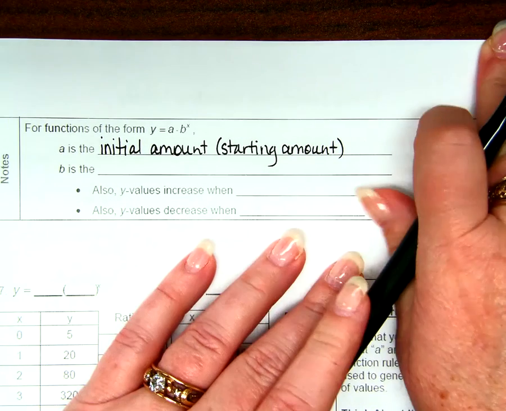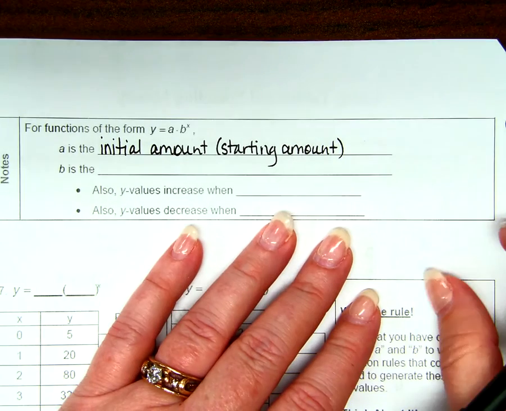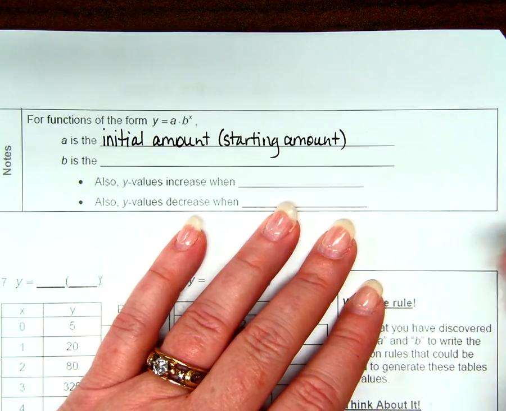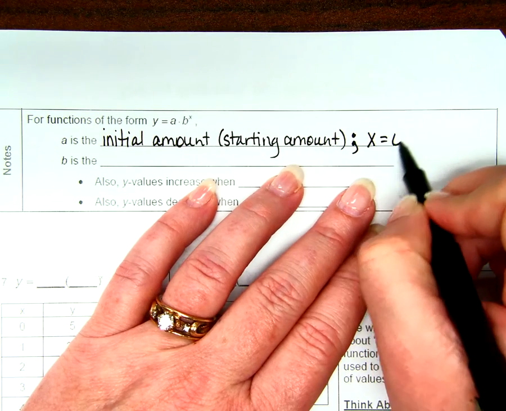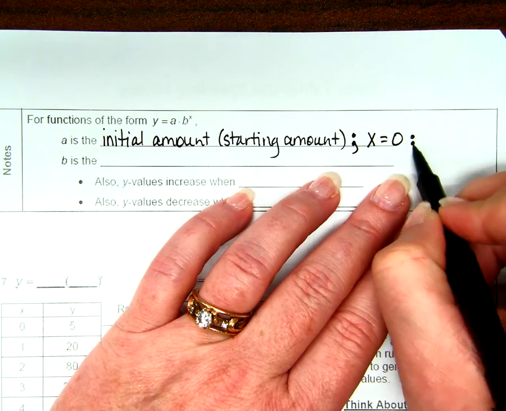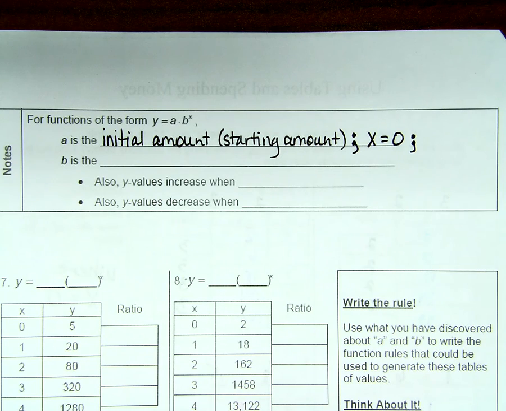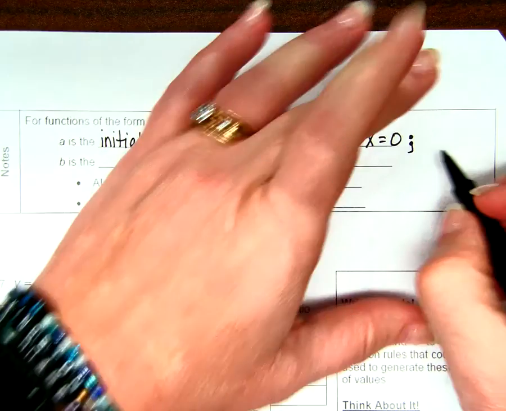What else is A? What did we decide a second ago it was? It's where x equals 0. What's it called on a graph where x equals 0? It is the y-intercept.